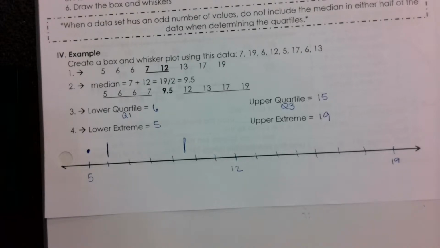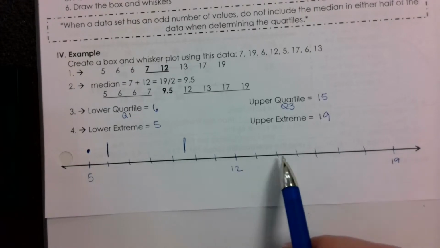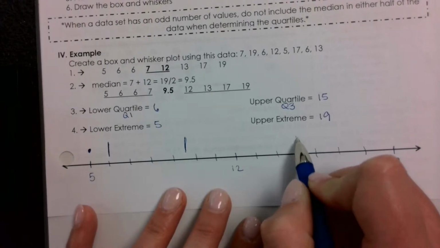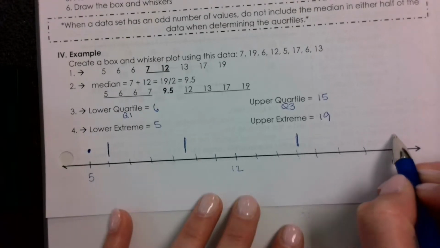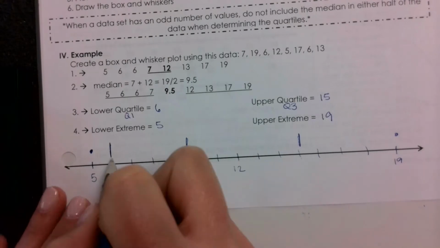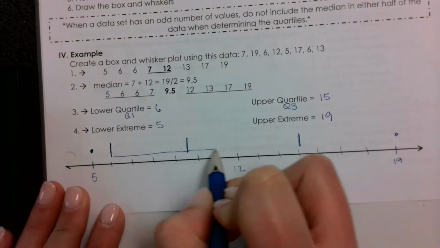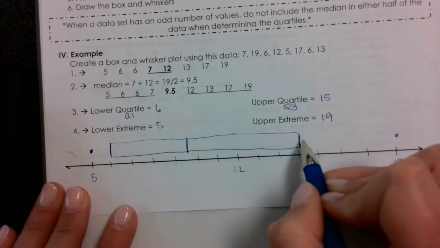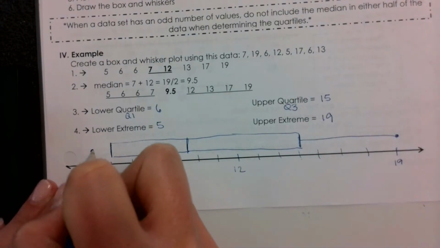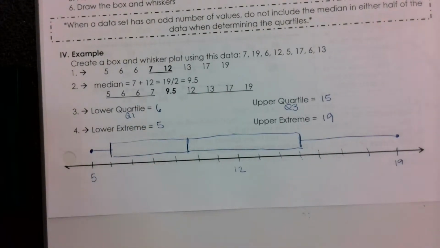Q3, where's that at? So 12, 13, 14, 15. That's going to be our last part of our box. And then our biggest number that we have, 19. So I'm going to put a dot out at 19. So we'll connect the middle chunks for our box. And connect the dots with a little whisker. And there's your box and whisker plot.